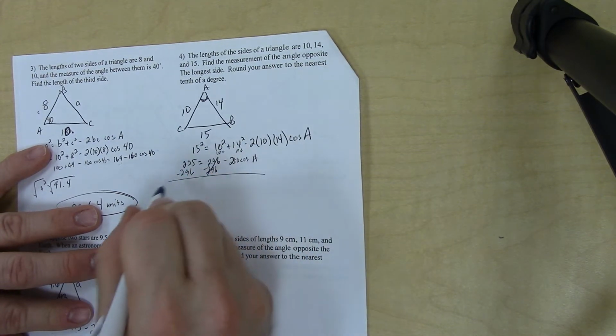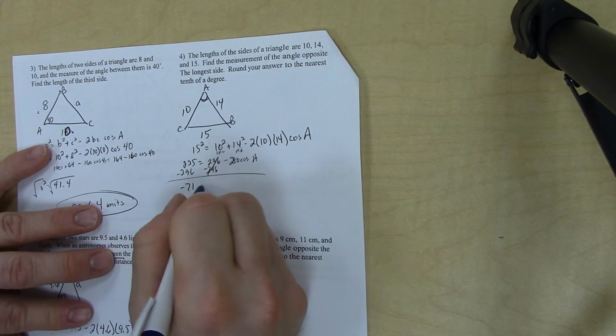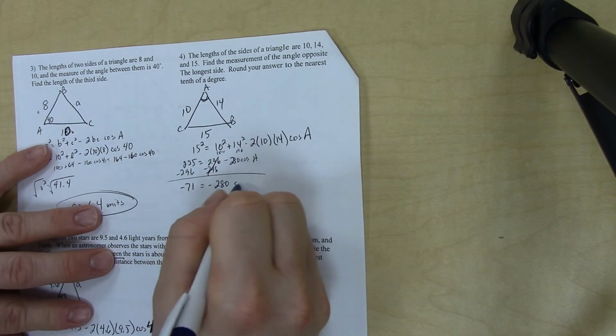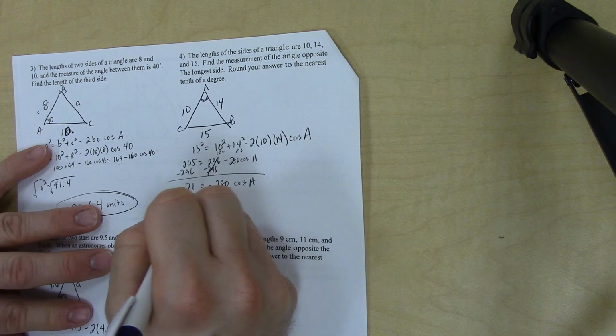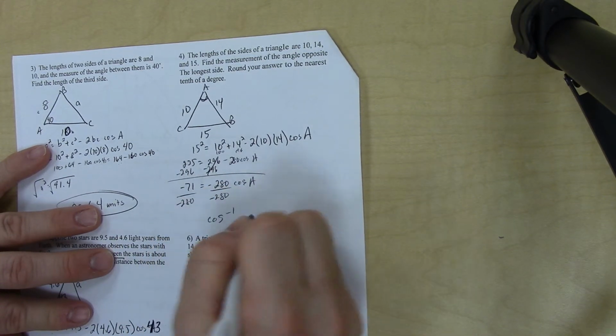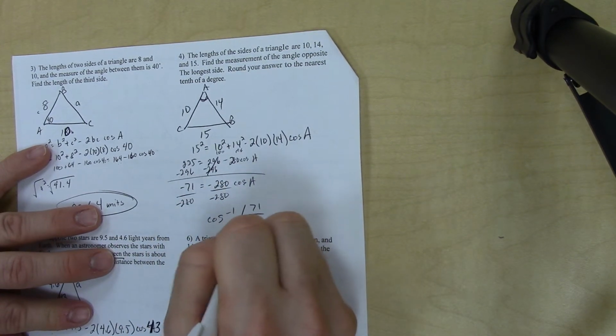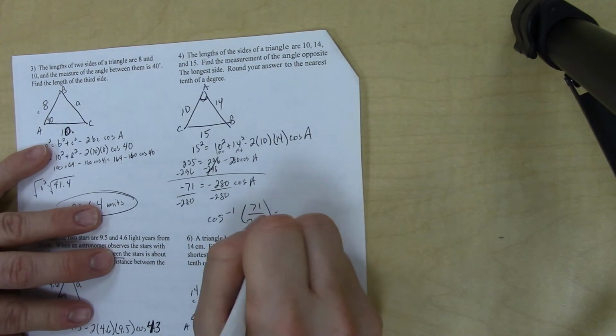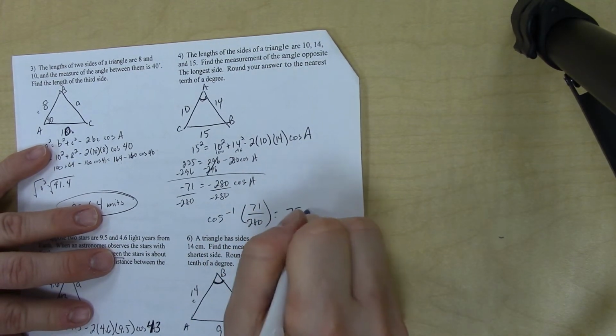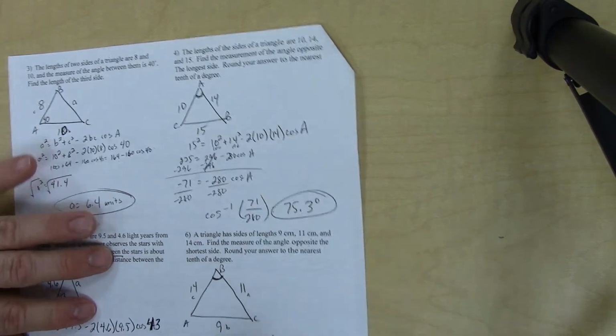Again, make sure you get rid of that term first and subtract it to get negative 61, negative 280 cosine of A. You're going to get a fraction here, that's what we want. What I'm going to do is take the arc cosine of 71 over 280. Again, if you put negative 71 divided by negative 280, it's still going to give you the same value, which is 75.3 degrees.